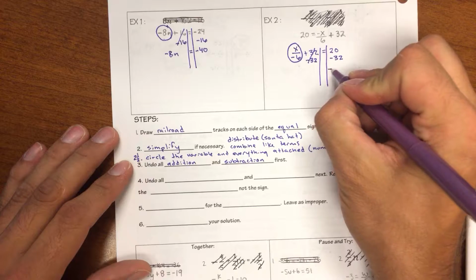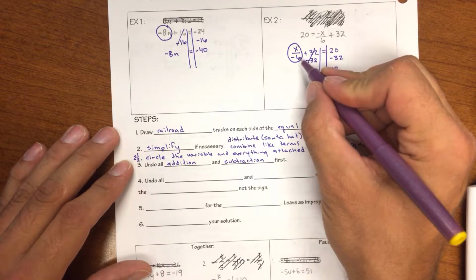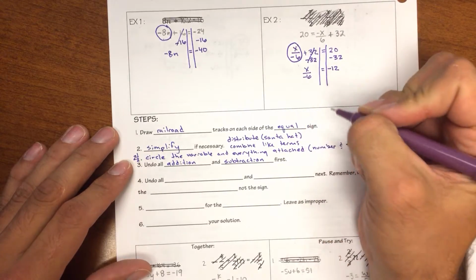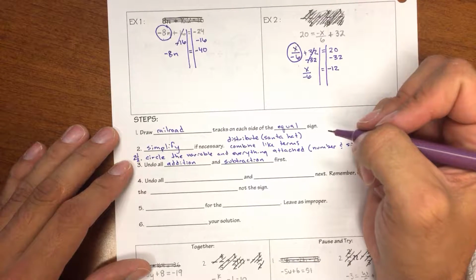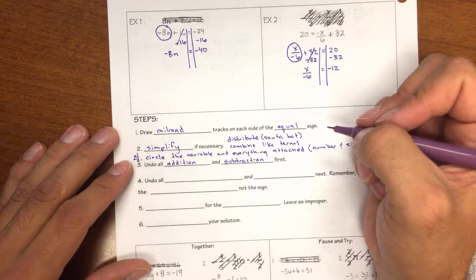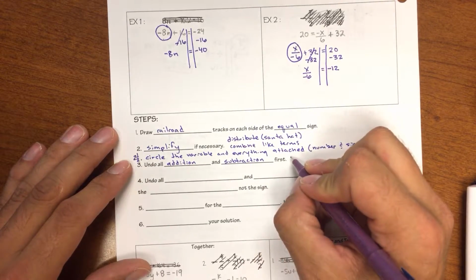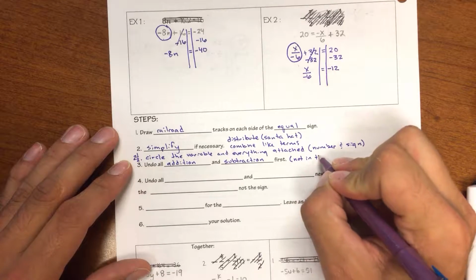So on the right-hand side, I have negative 12 and an equal sign. And on the left-hand side, I still have my x divided by negative 6. I haven't gotten rid of that negative 6 yet. So that's step 3. We get rid of addition and subtraction, whatever's not in the circle, first. So maybe off here to the right, we're going to put "not in the circle."